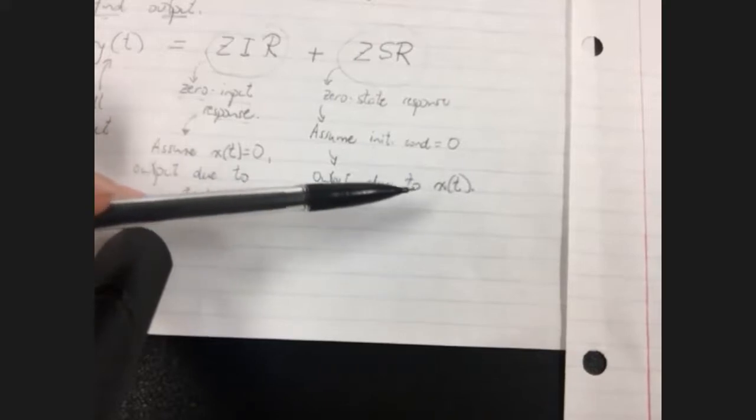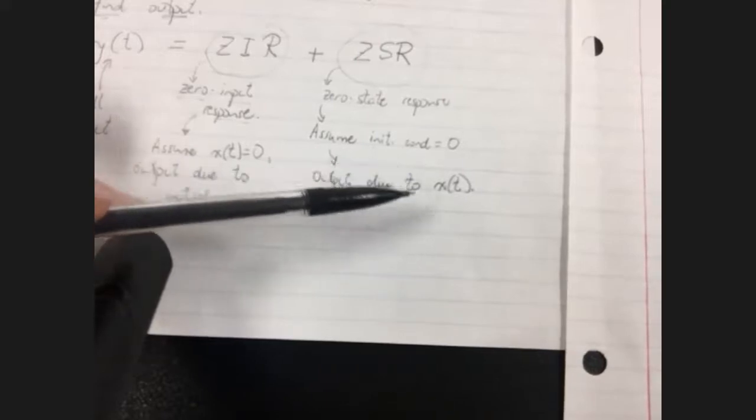So here we want to see how much our input is responsible for. Output's going to be just due to input. And so at the end of the day, we're going to add up those two parts, the part that's due to the initial conditions and the part that's due to the input itself. We add those two together and we get our full output that way.